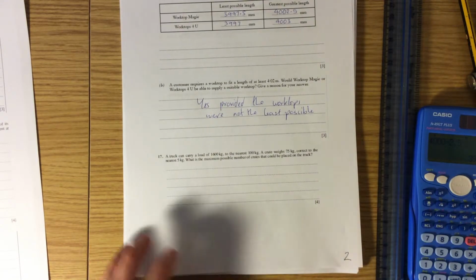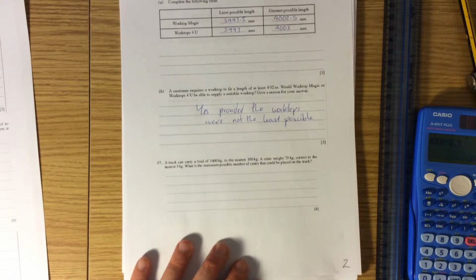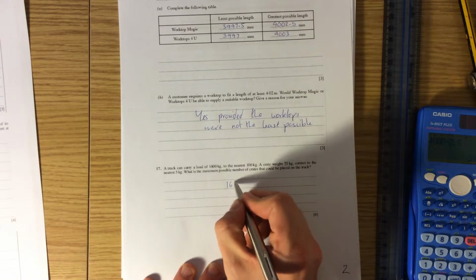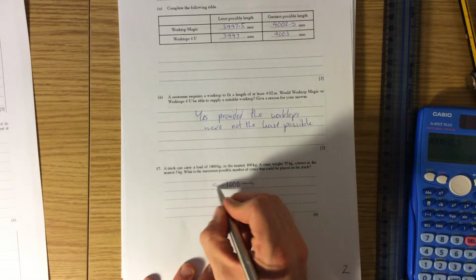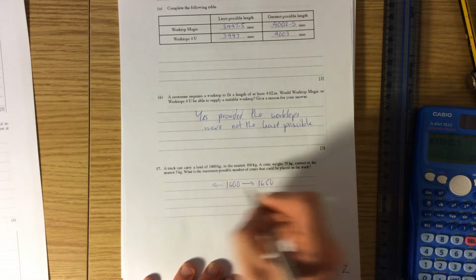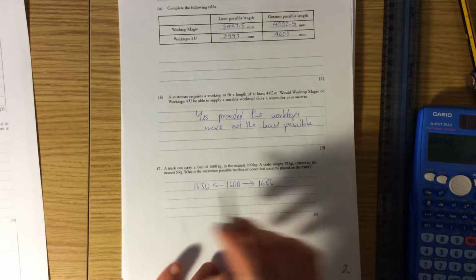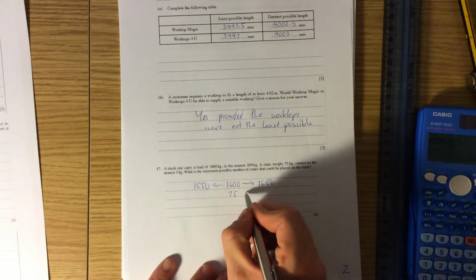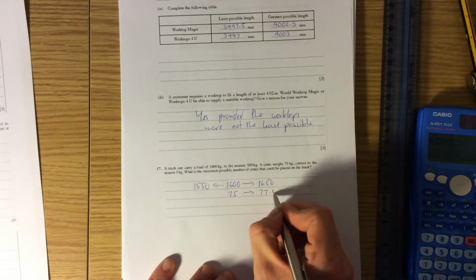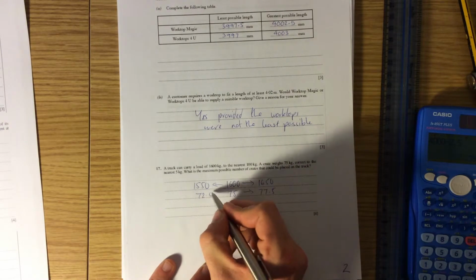A truck can carry a load of 1,600 kilograms to the nearest 100 kilograms. As soon as you see to the nearest 100, write down what it could go as far as. So it could be as much as 1650 and it could be as little as 1550. A crate weighs 75 to the nearest 5. So it could be as much as 77.5 and it could be as little as 72.5.